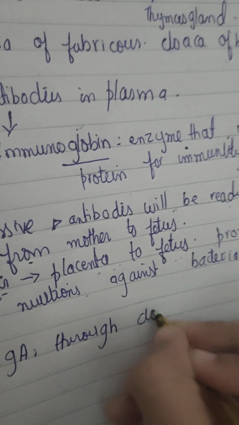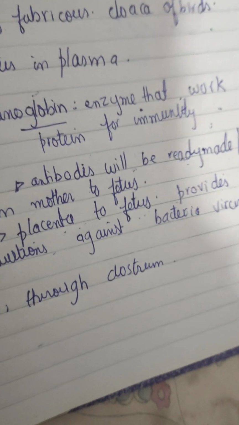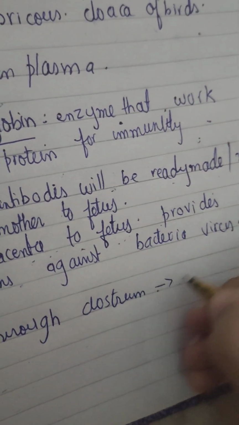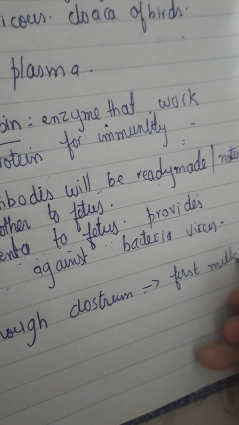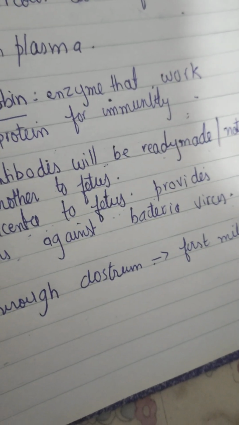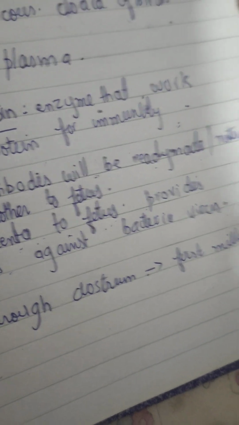What is colostrum? Colostrum is the first milk of the mother that contains a lot of nutrition.